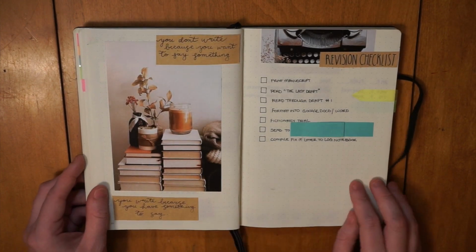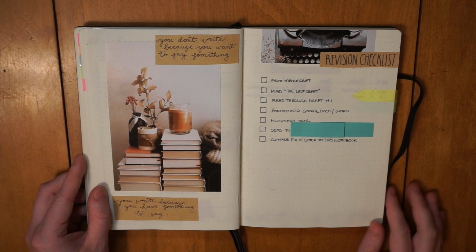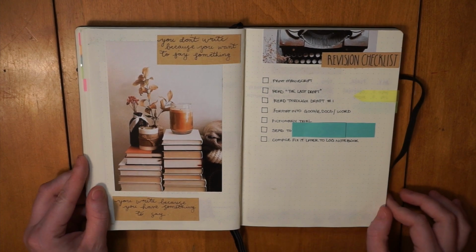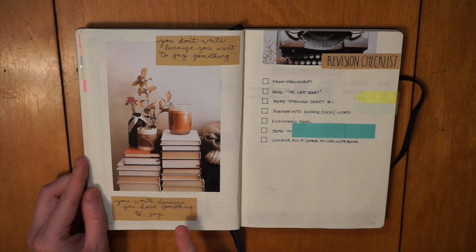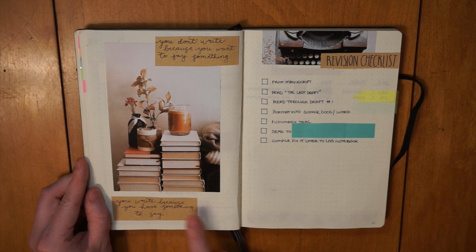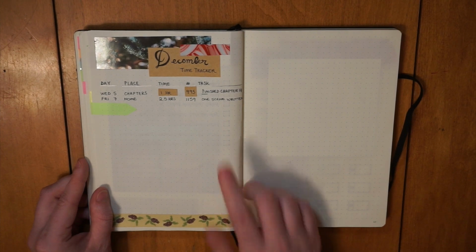Alright, so this next spread here is a revision checklist, and I basically made this for when I get to revisions so I can check everything off. And then this one here is just a filler page, so it's a quote from, I do believe, Ernest Hemingway. I think that's right.